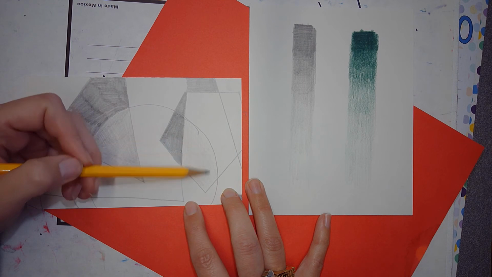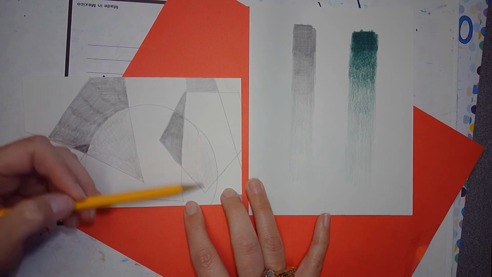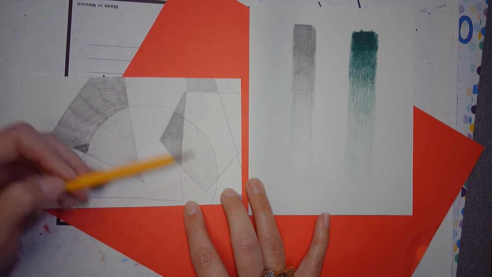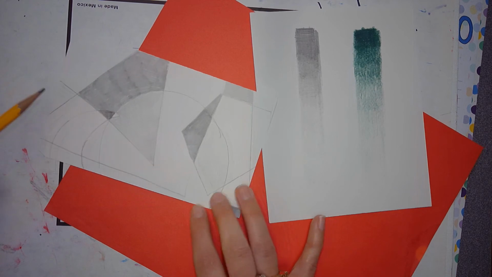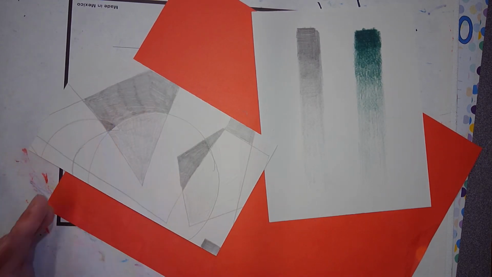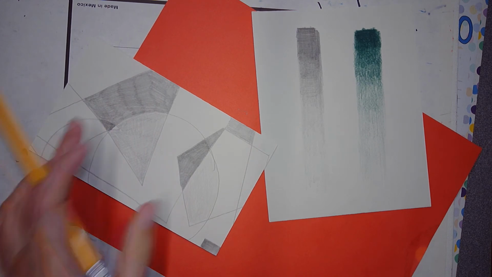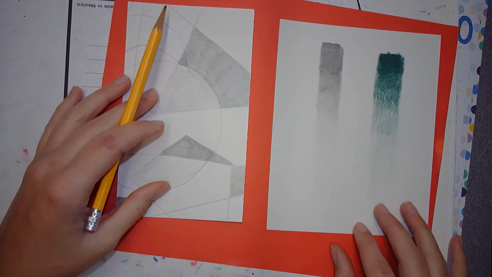And for some of these on this video, you might even have a hard time seeing it on the camera, but you'll be able to see it on your paper well when you do those light values. So you want to keep doing that until eventually you have your page filled with all of those different values. So this is kind of what it would look like in pencil.